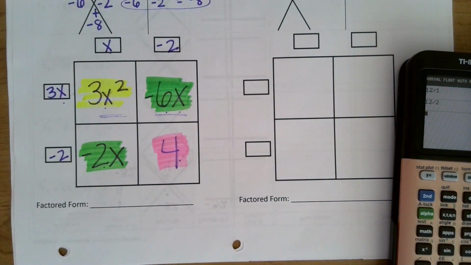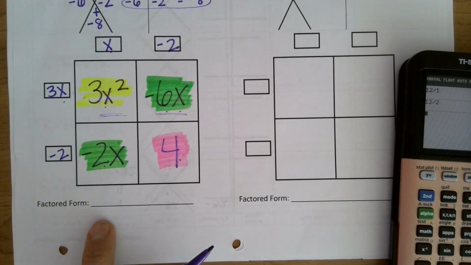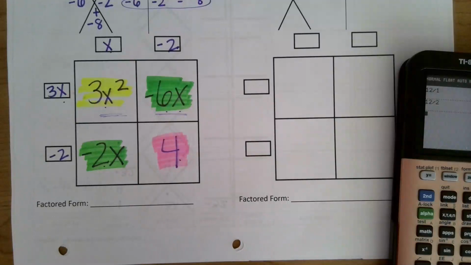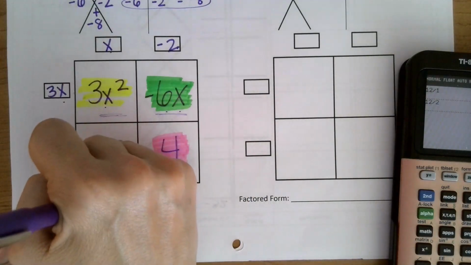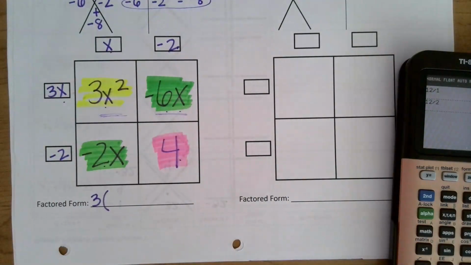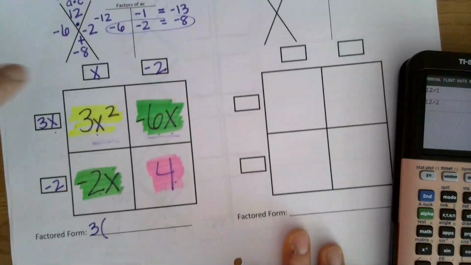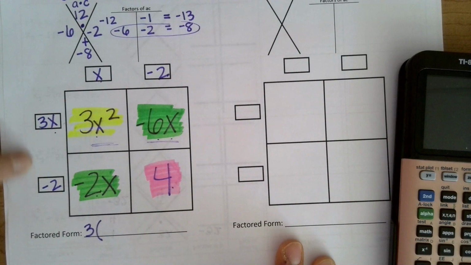All right, so then when we rewrite it in factored form down here, we have to also include that 3 that we factored out originally. So remember that 3 still goes on the outside of the parentheses. And then the terms on the outside of the box, that's what goes inside the parentheses.